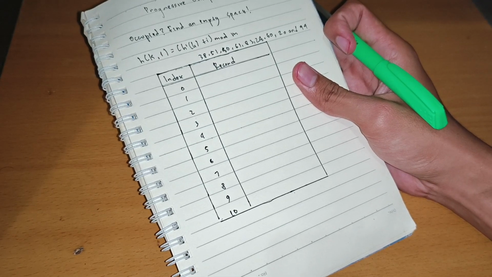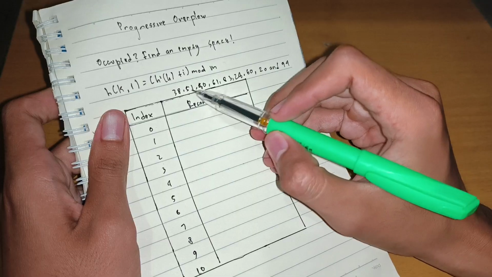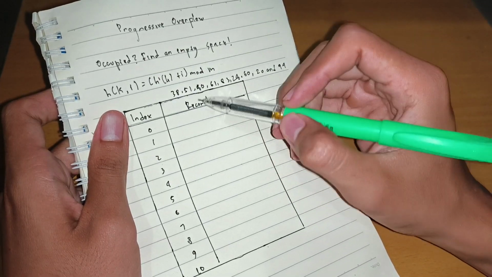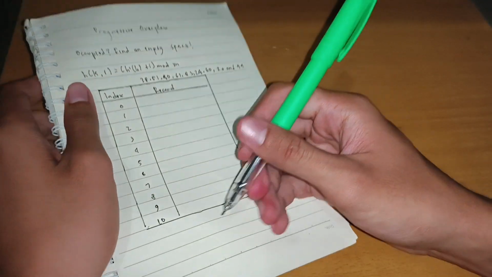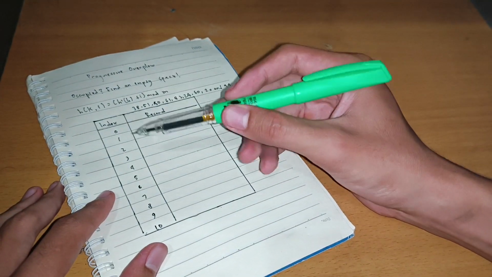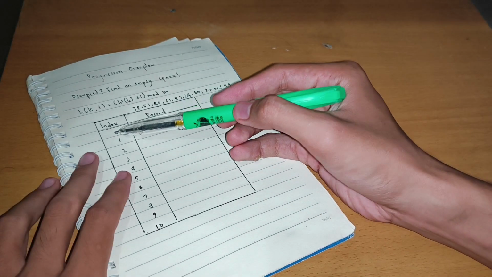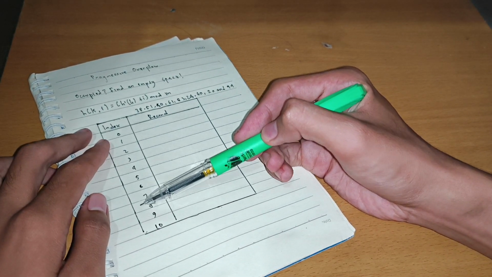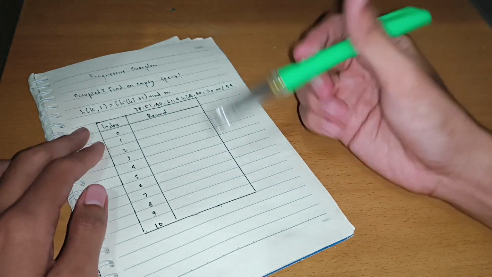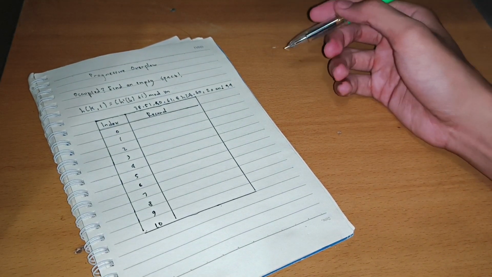So first thing first, this is the number sequence that we'll put in. We're going to start with 38. What is 38 divided by 11? Why 11? Because you count here 1, 2, 3, 4, 5, 6, 7, 8, 9, 10, 11, right? That's why it is mod 11, because the table size is 11.